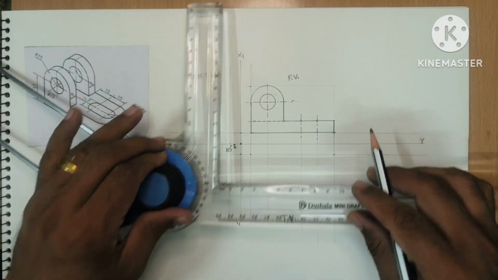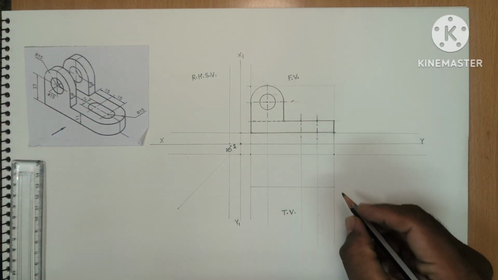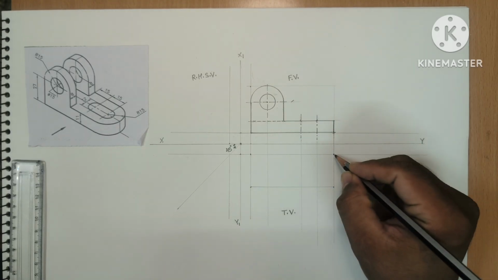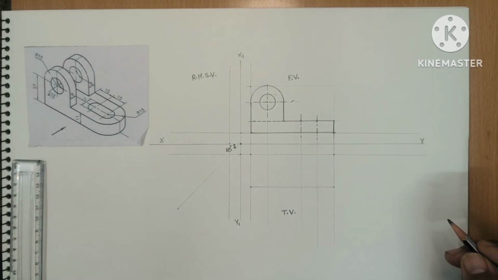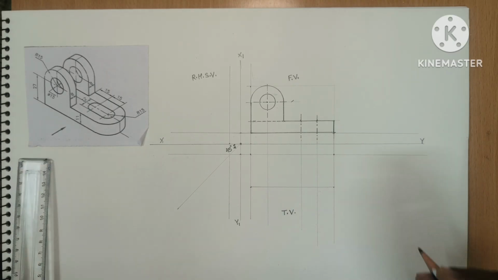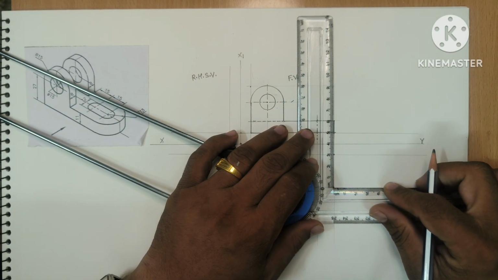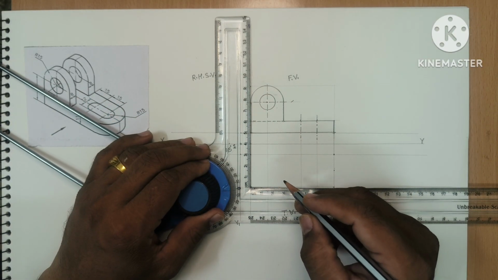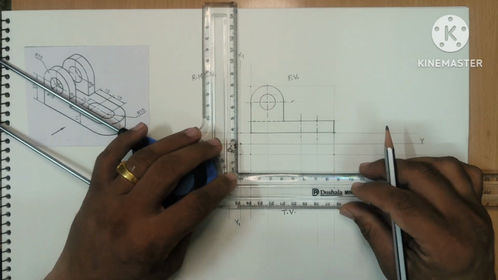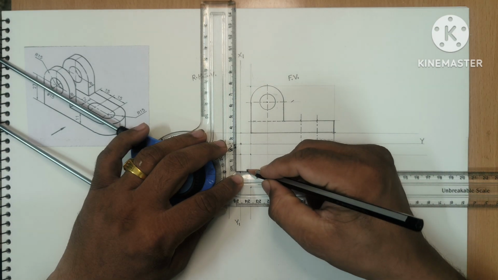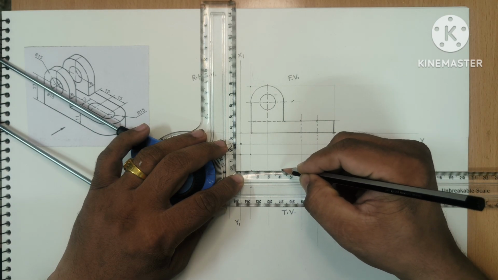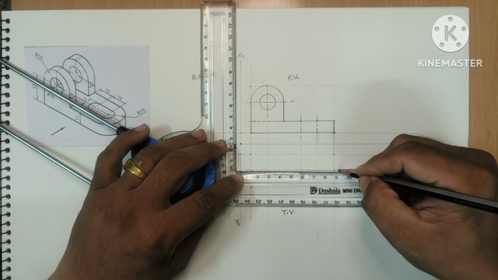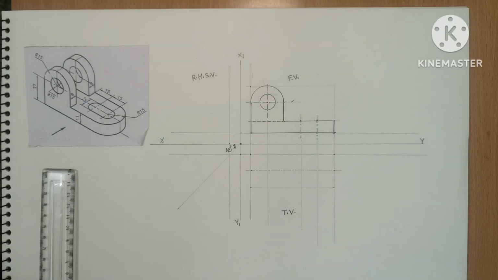First of all, I have drawn the horizontal line. I got this point, this point, this point and this point. Okay. Then I will take the center point at 15 and here at 15. Then I will draw the center line throughout in the top view so that it will be easy to understand.